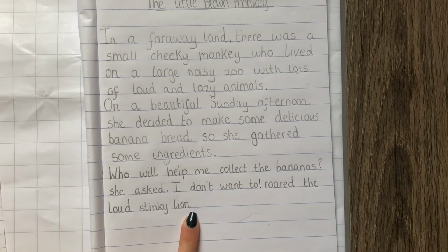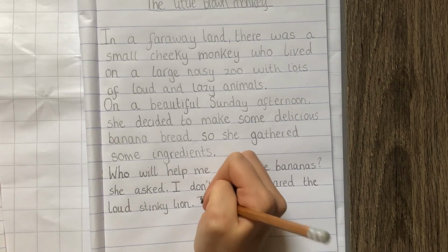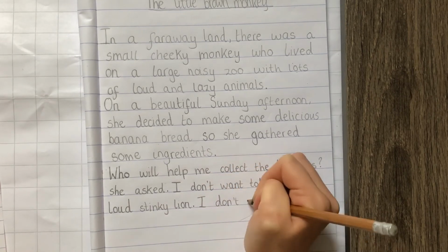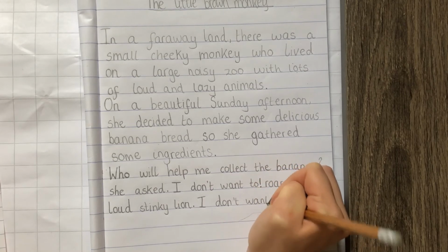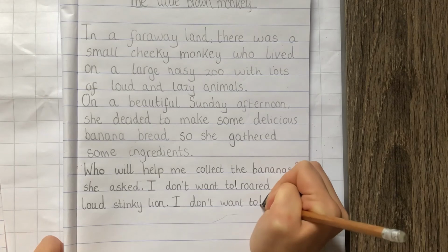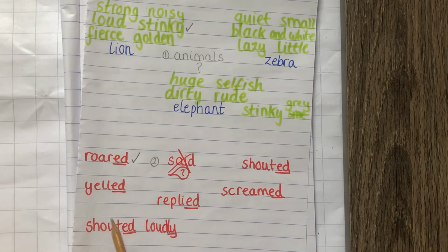What do I need after my first sentence? A full stop. Fantastic. Now I need to do my second animal. They're going to say the exact same thing, so I can simply just copy it. I don't want to, exclamation mark, and now I look at my words. What word can I have?